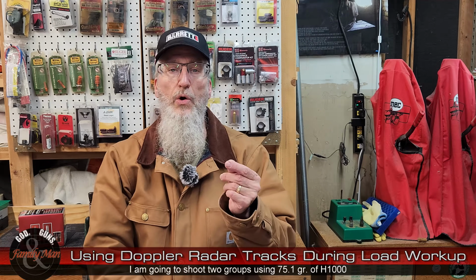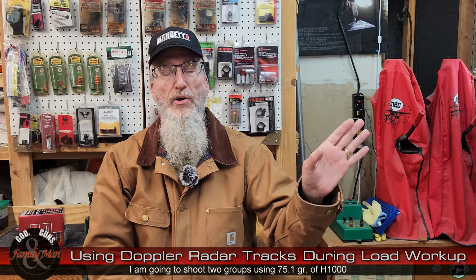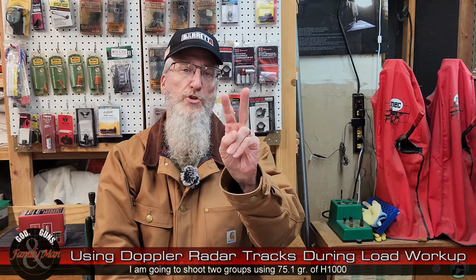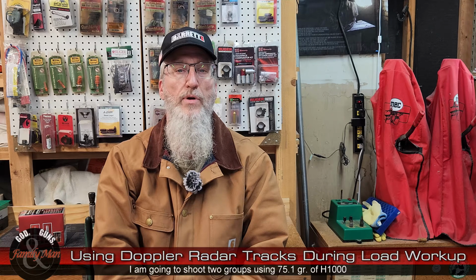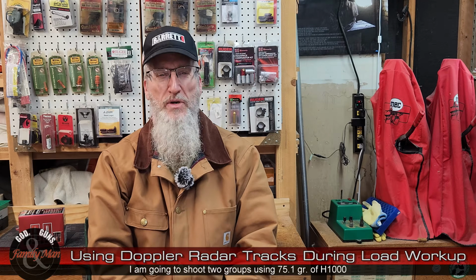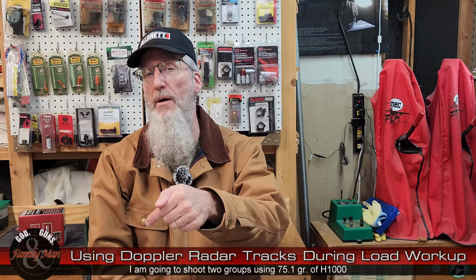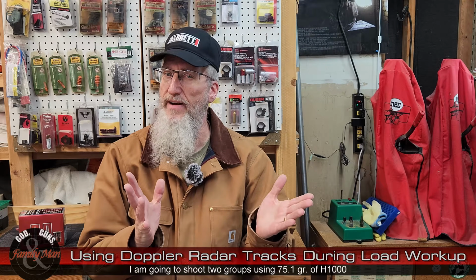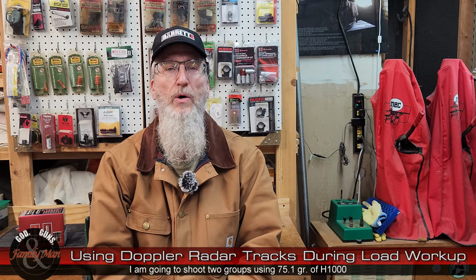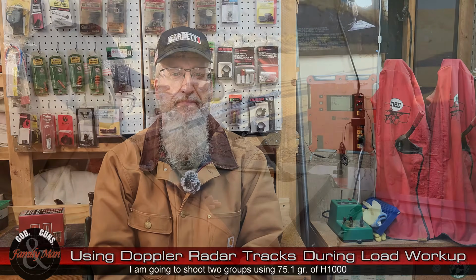I'm going to load 5 of those rounds into the Peterson brass, 5 of those rounds into Lapua brass, and shoot 2 groups at 100 yards. Come along, head out to the range with me. We're going to see how this goes. Then we'll come back in and find out if I'm on the right track or did I just head down the rabbit hole for naught.